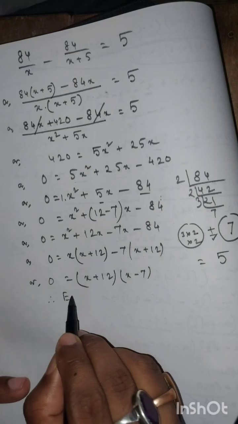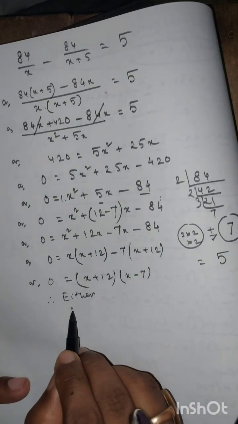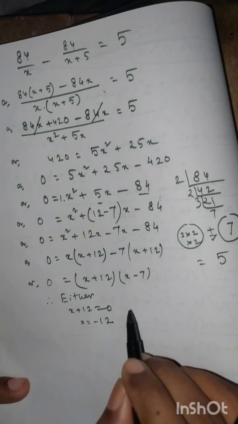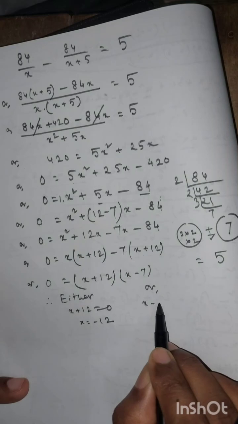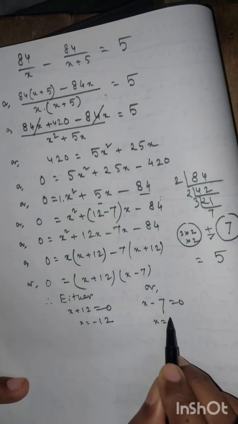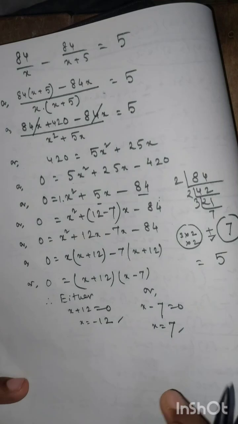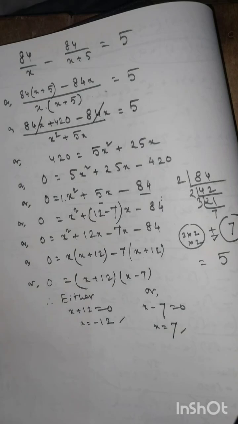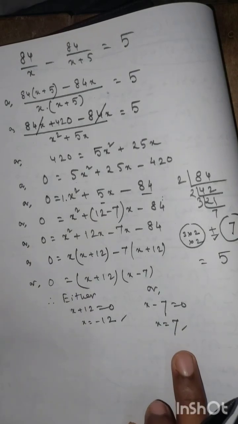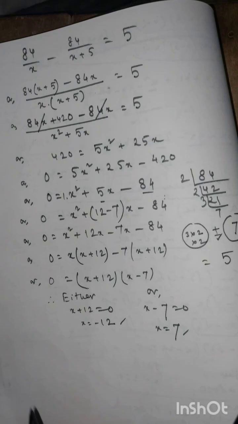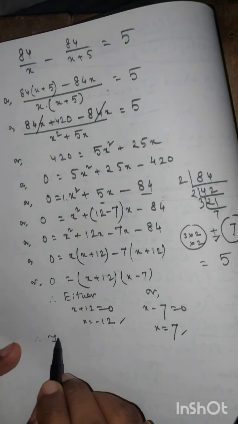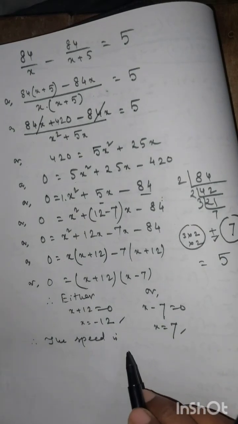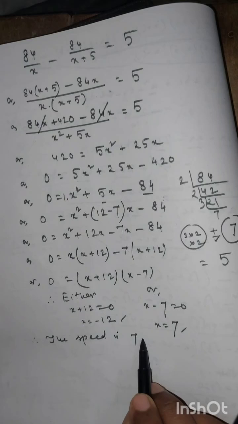Therefore either x plus 12 equal to 0, so x equal to minus 12, or x minus 7 equal to 0, so x equal to 7. So these are the two values of x, but we know speed cannot be negative, so we should take 7. Therefore the speed of the cycle is obviously 7 km per hour.